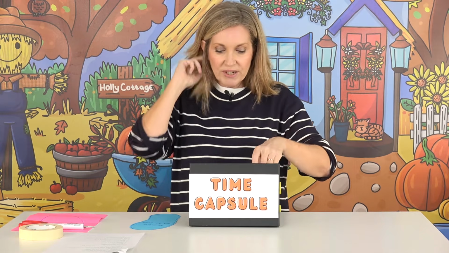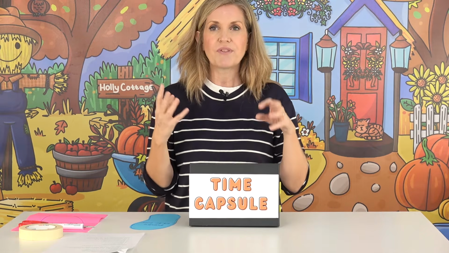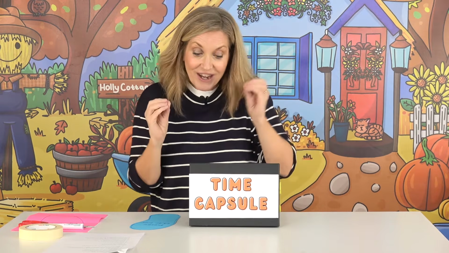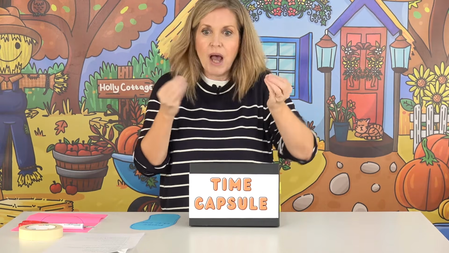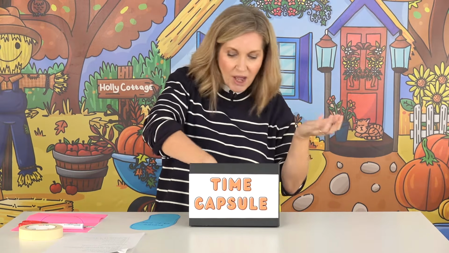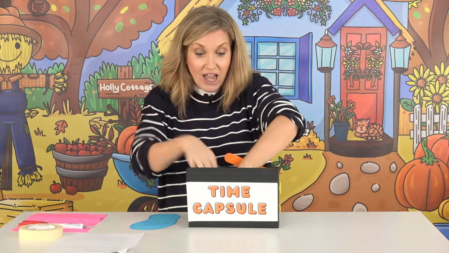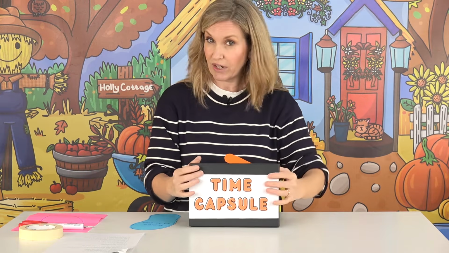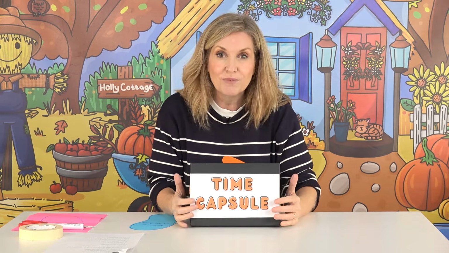Other objects that you can put inside, have your students bring something personal from home. Not something precious, not mum's jewellery or anything like that, but you could have them bring in a badge or a sticker or maybe a ticket from an event that they went to over the summer, a pressed flower, a little toy, something really simple and easy, nothing precious, remember. So put all of those objects in the box.